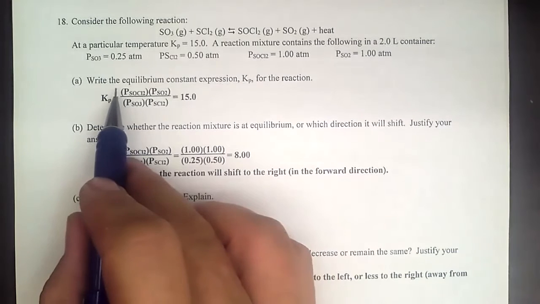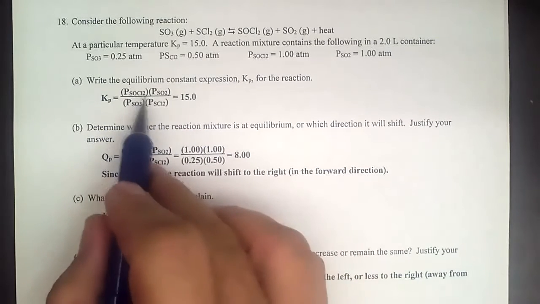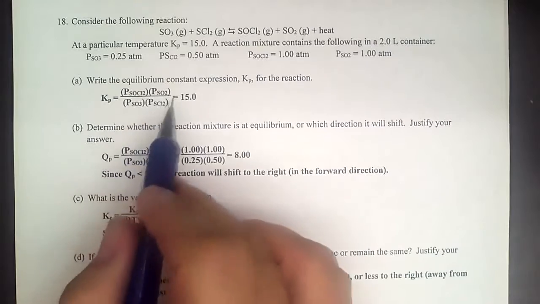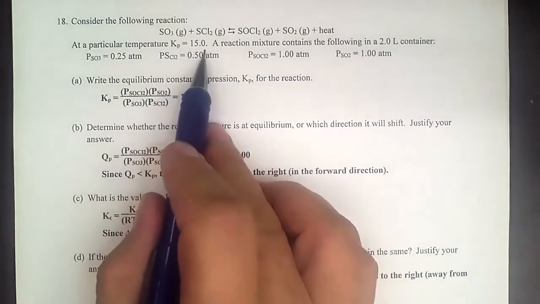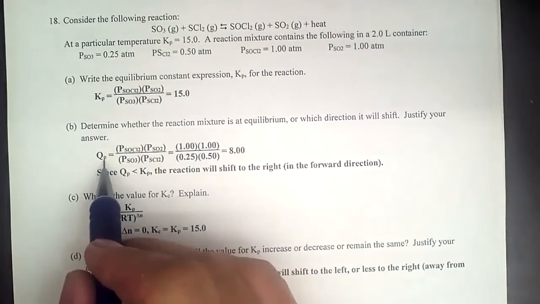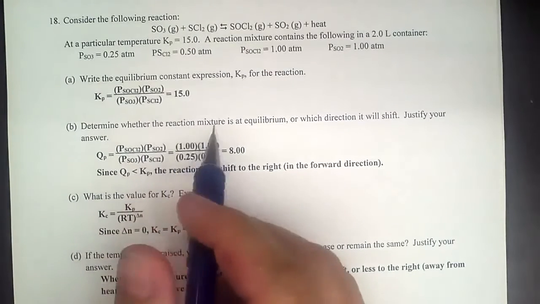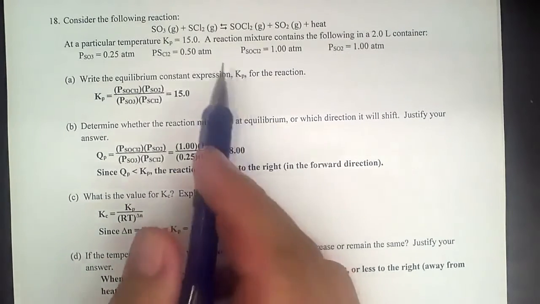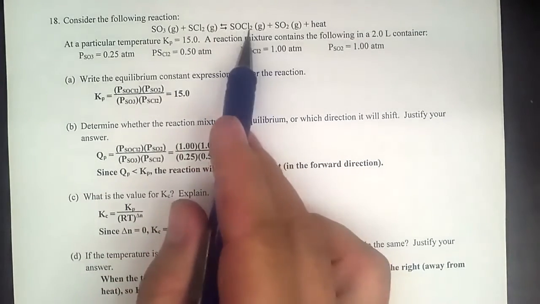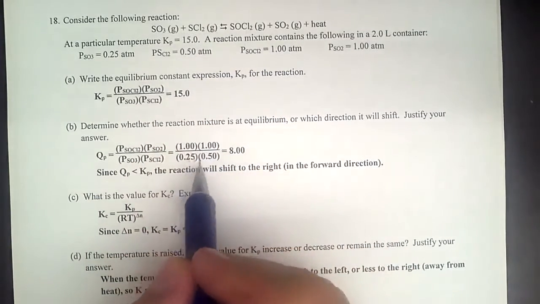So on A, we're asked to write the equilibrium constant expression. And so it's just this with just the pressures in there. And we already know that the value is 15. So is this at equilibrium? Well, it is if the Q value using the current values is the same as K. So let's take them all and do products over reactants to the power of the number in front. These are all to the first power, it turns out. So we'll take the products over the reactants and they're all to the first power.